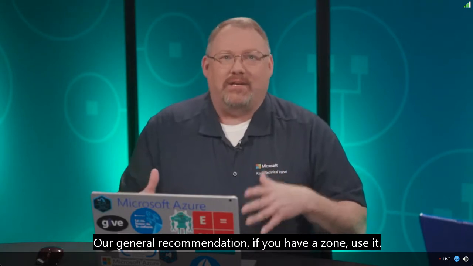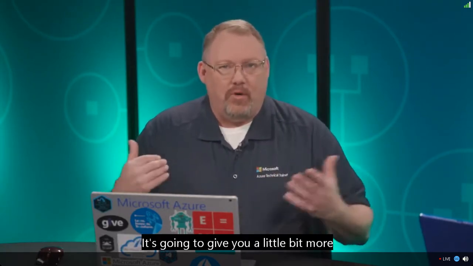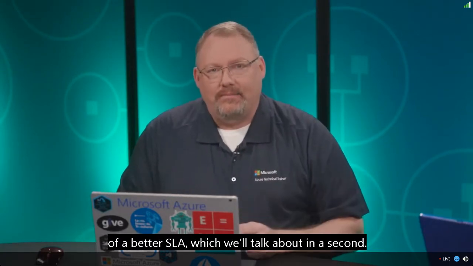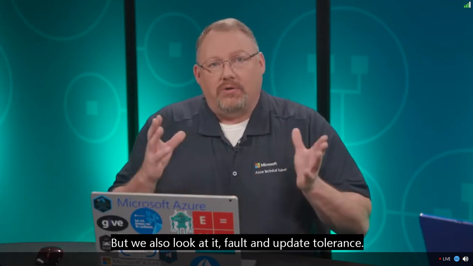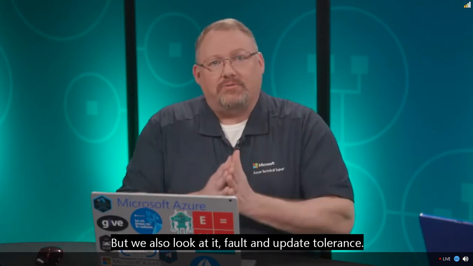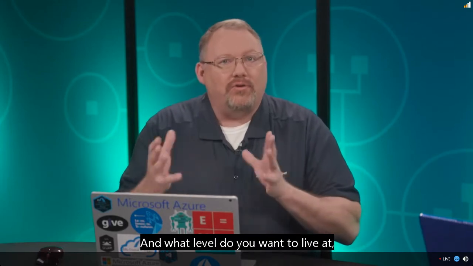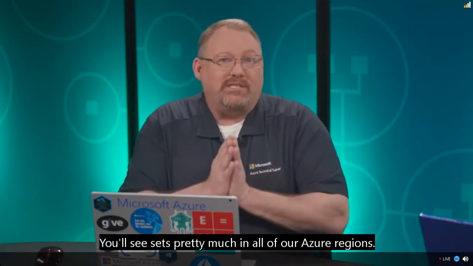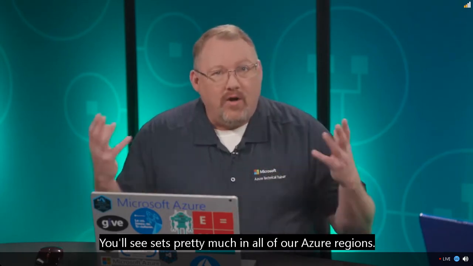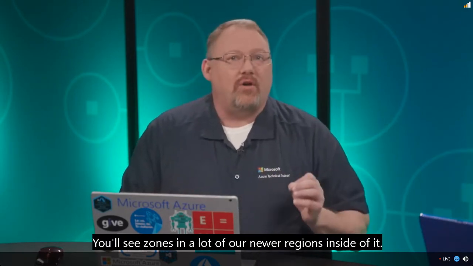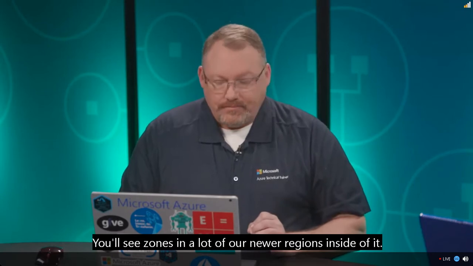Our general recommendation, if you have a zone, use it. It's going to give you a little bit of a better SLA, which we'll talk about in a second. But we also look at fault and update tolerance. That's what we're trying to design our solution around. What level do you want to live at? What's your application compliance going to work with? All of that kind of determines it. You'll see sets pretty much in all of our Azure regions. You'll see zones in a lot of our newer regions.